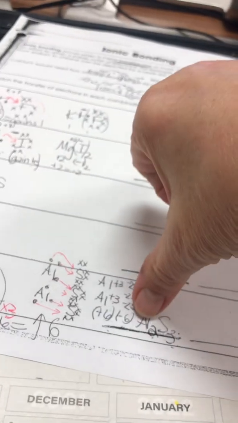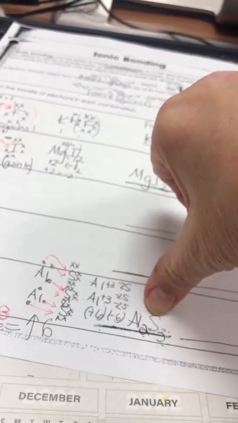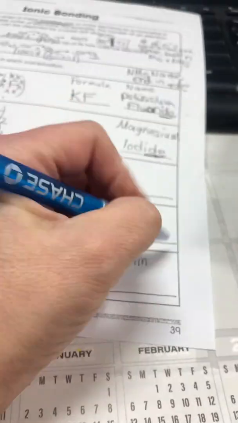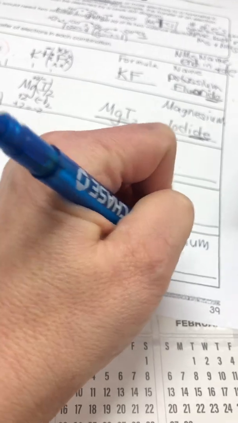Now the name is simple. We just say aluminum and we just say sulfur, but we're going to change the ending, okay? We don't worry about the numbers because we can figure out the numbers from the charges. So it's aluminum, and then you say sulfide. That's how you name it, okay?